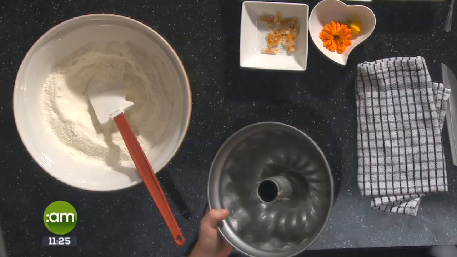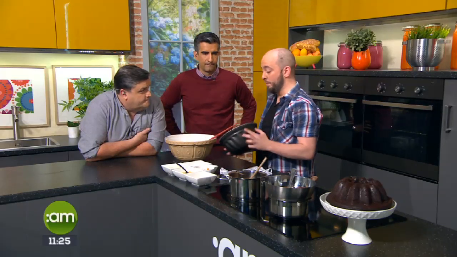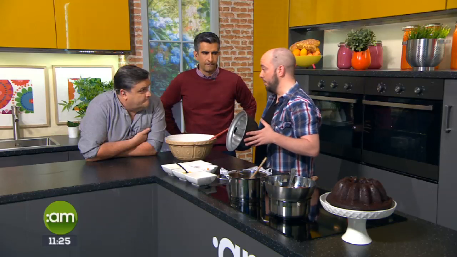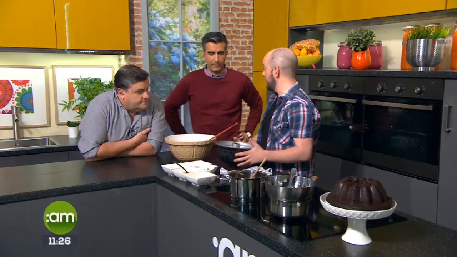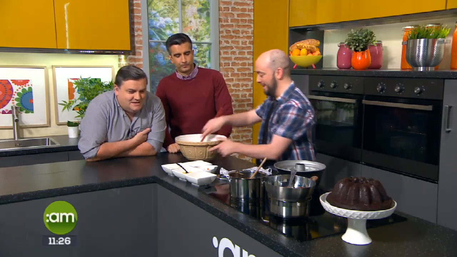So bundt is the shape of the cake. Yes. What is the cake itself? The traditional cake is more of a yeast-based cake, like a savarin style, a proved cake. But you can call any cake a bundt once it's in the shape. So what I'm going to do is chocolate and orange. We're going to start that now.